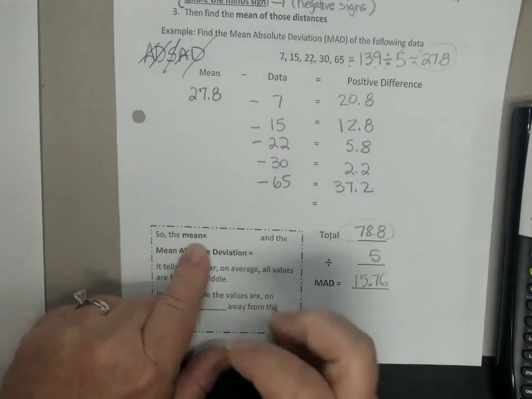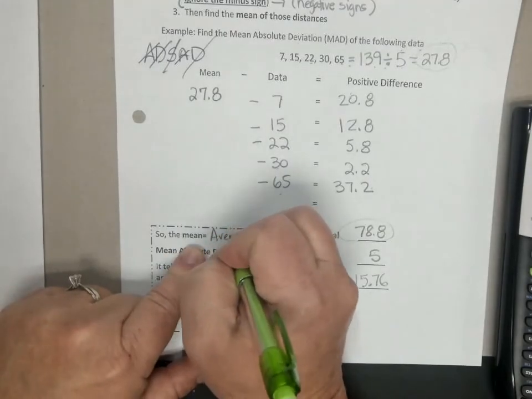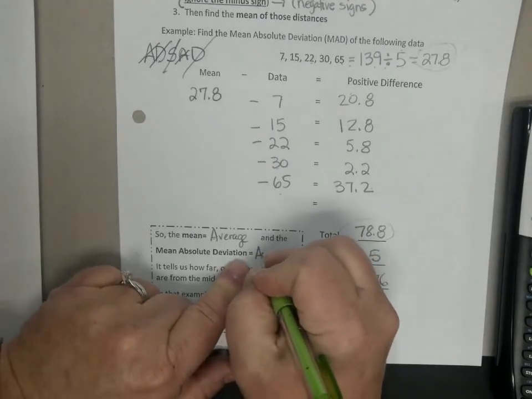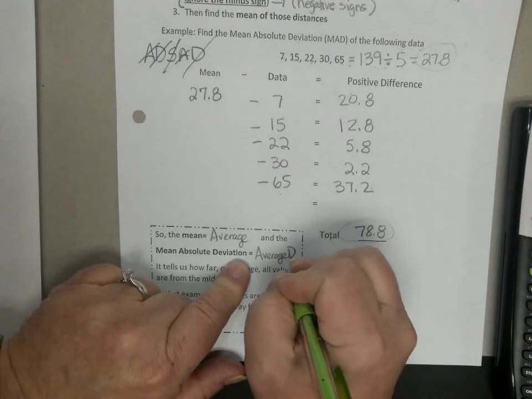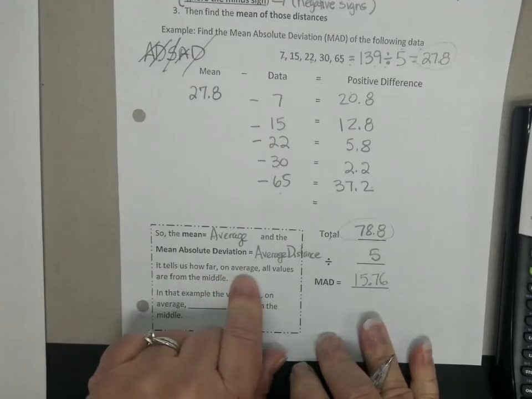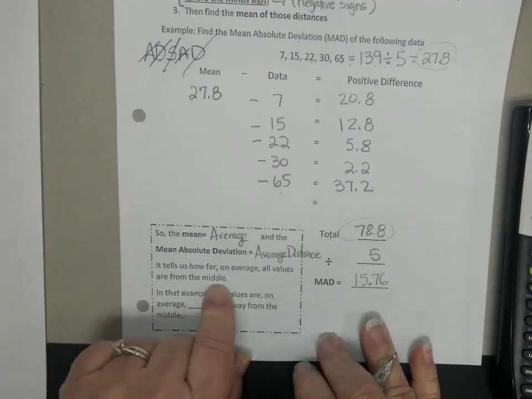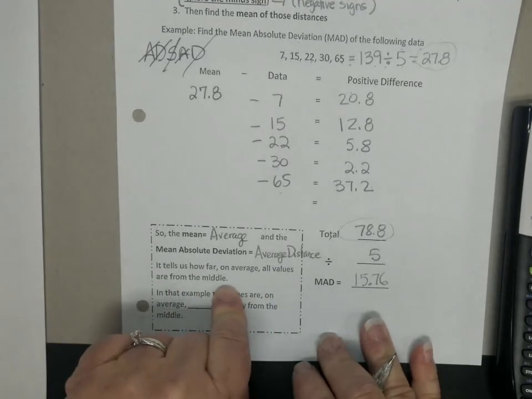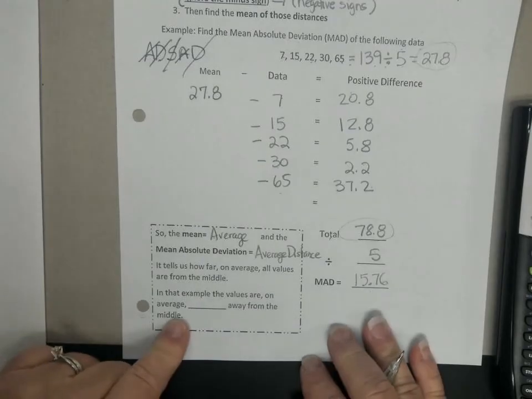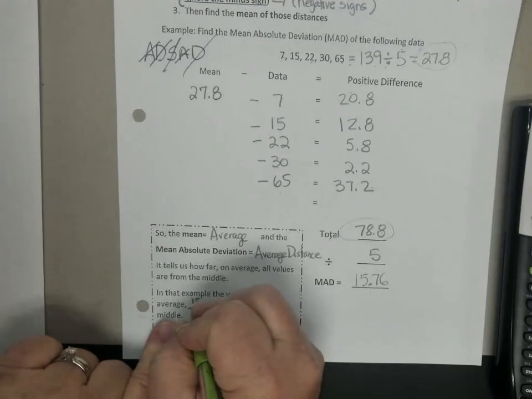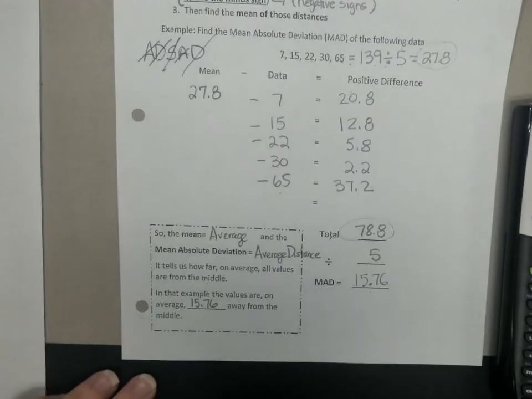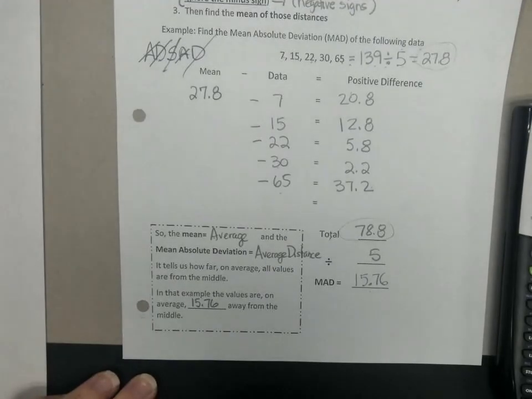So the mean is the average, and the mean absolute deviation is the average distance. It tells us how far, on average, all values are from the middle, or the mean. In that example, the values on average are 15.76 away from the middle. So that is how you do mean absolute deviation.